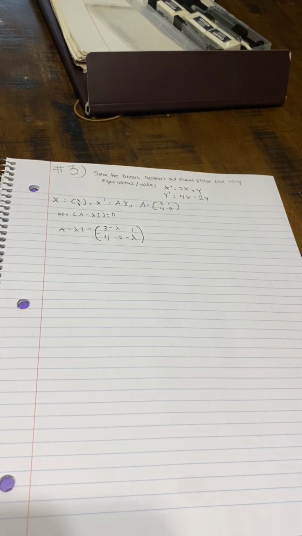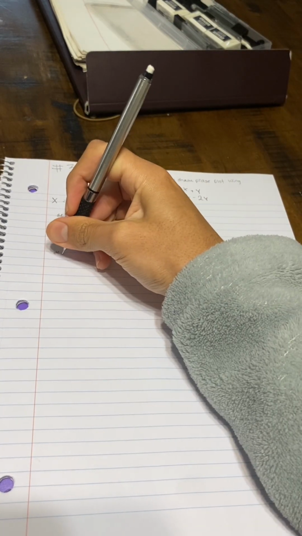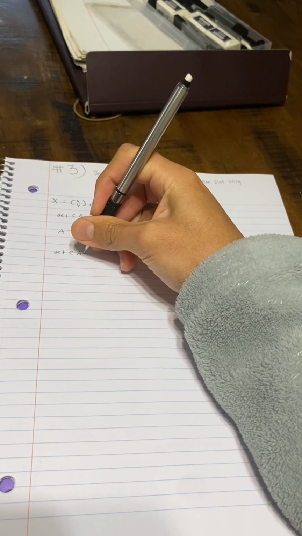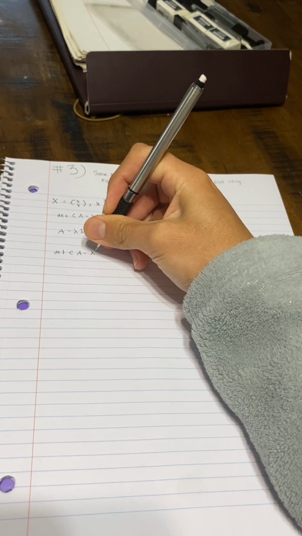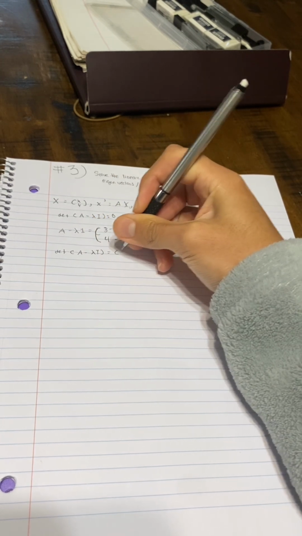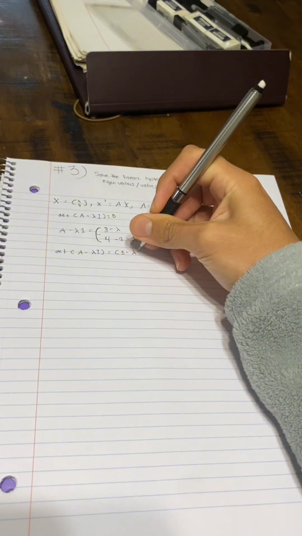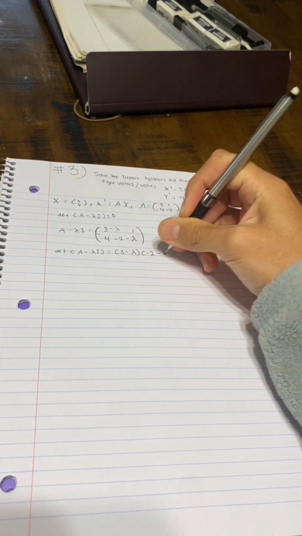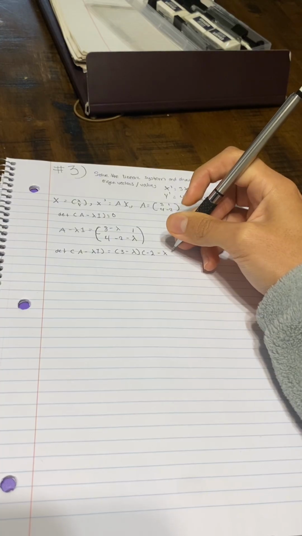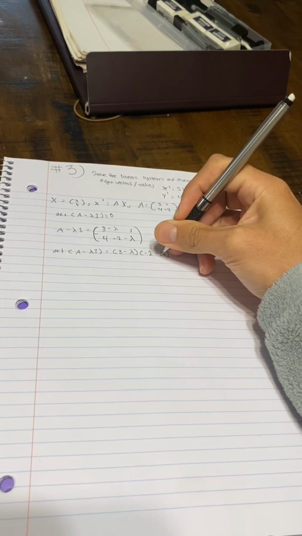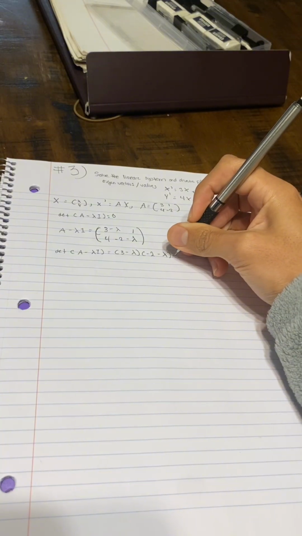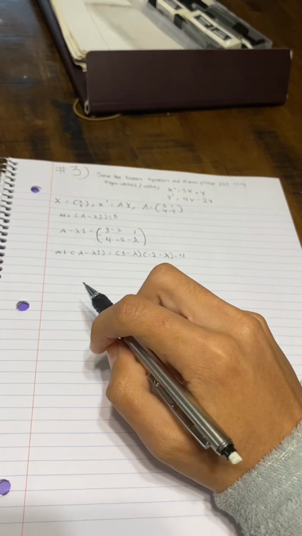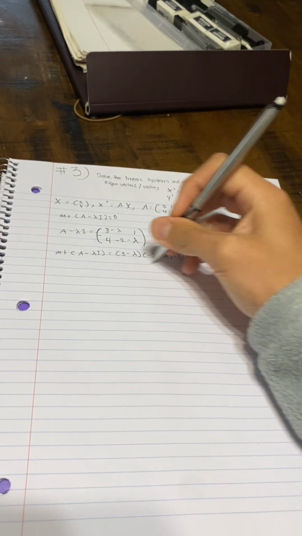Okay, so moving on, we are going to write the determinant of A minus lambda I equals 3 minus lambda, negative 2 minus lambda, minus 4. That looks like an x, but it's lambda. So the determinant is this.